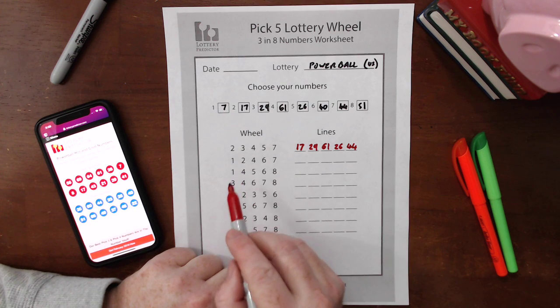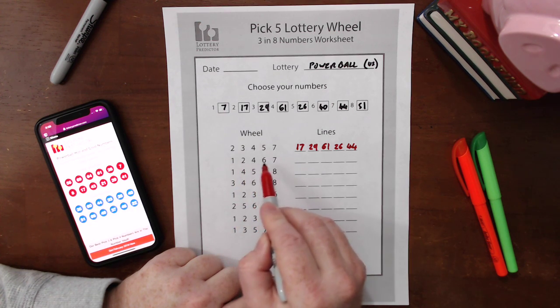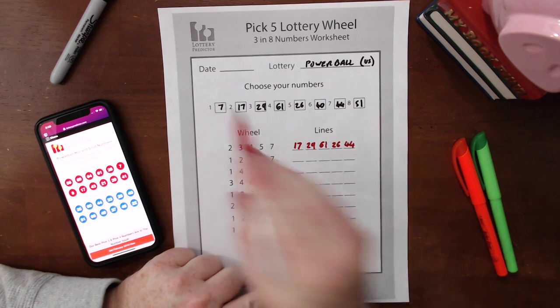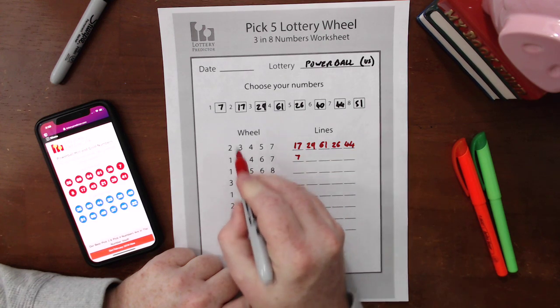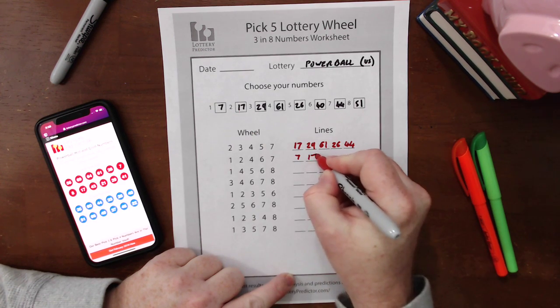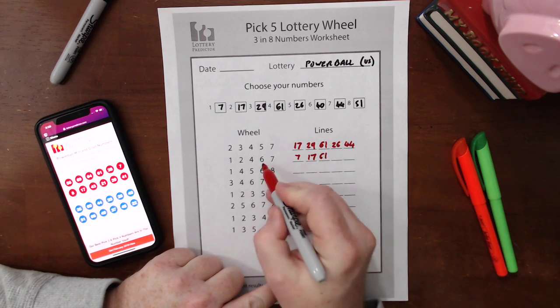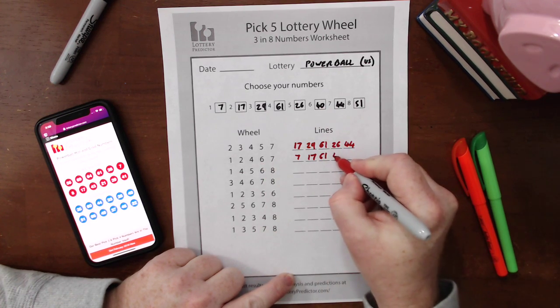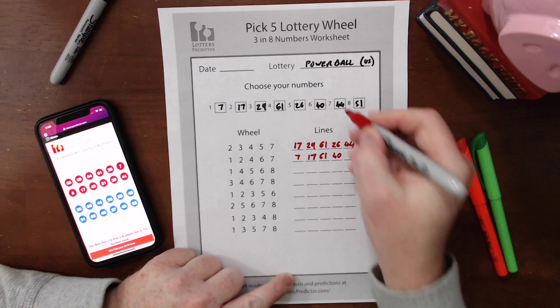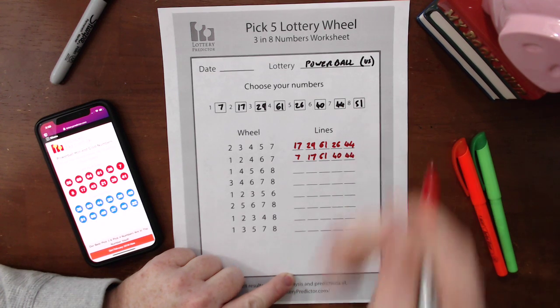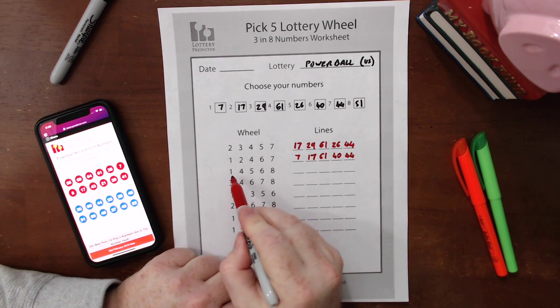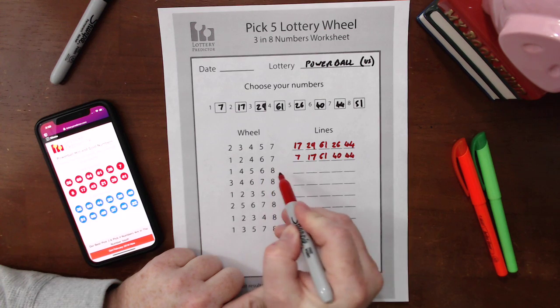Moving on to the second line, we're going to be looking for position 1, 2, 4, 6, and 7. So 1 is 7, 2 is 17, 4 is 61, 6 is 40, and 7 is 44.